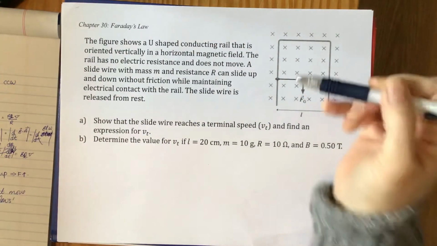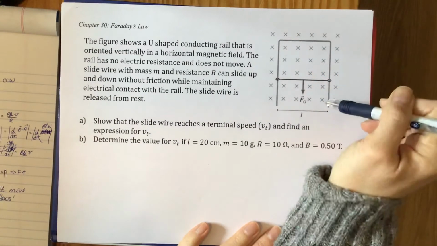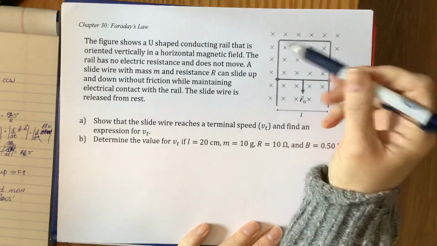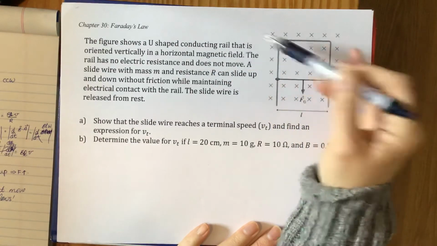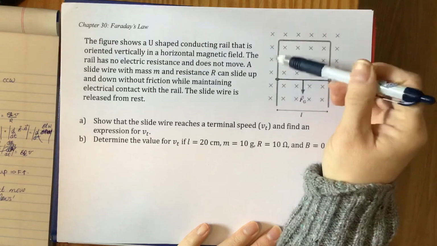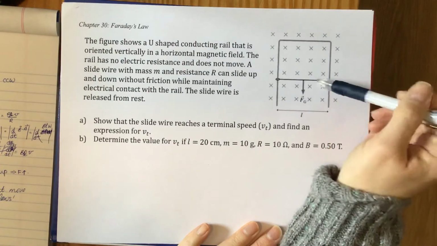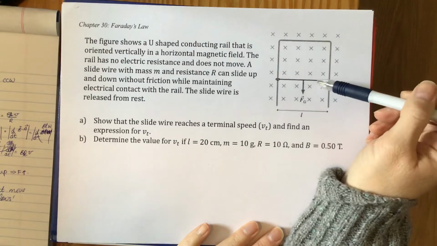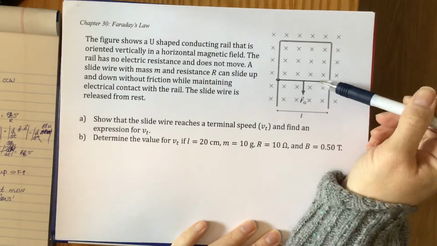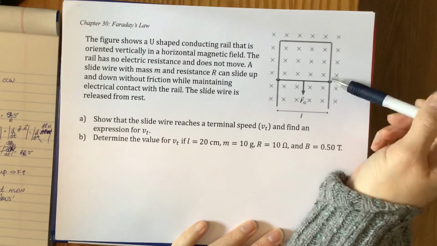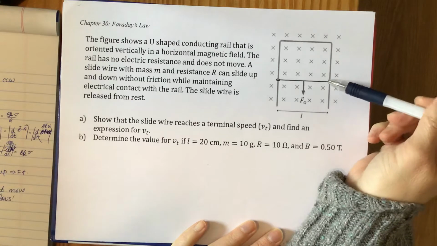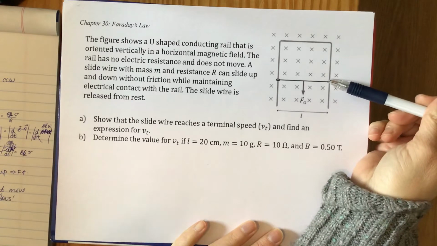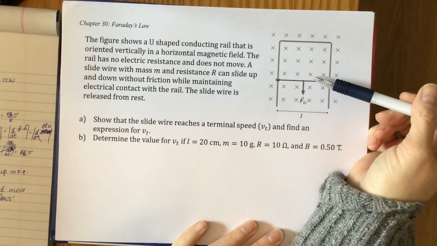The rail has no electric resistance, so no resistance here, no resistance here. Oh wait, sorry, no, this does have a resistance. No resistance here in the rail, but this is a bar, a slide wire. It has a mass M and resistance R. That one's allowed to move up and down with no friction in these points, but it is still in contact with the rail, so we still get a conducting loop.